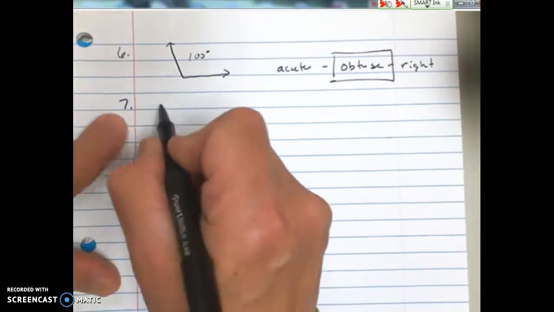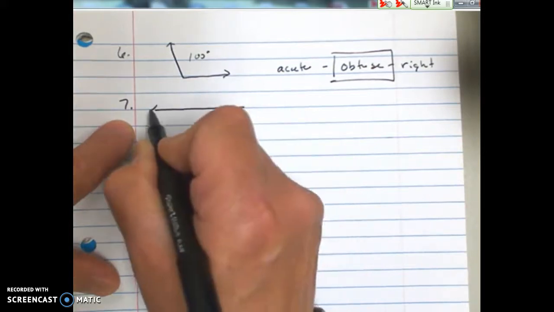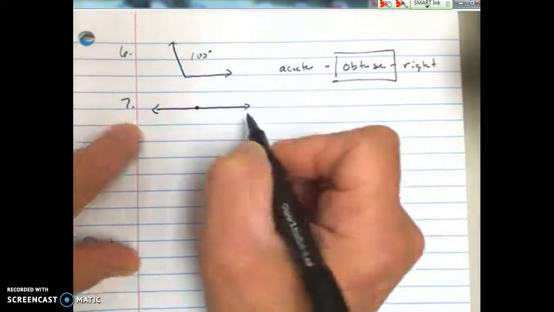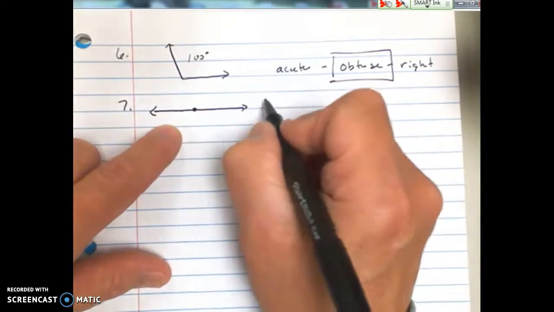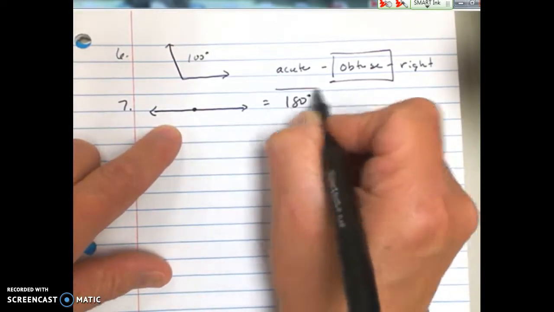Number 7, a straight angle has a measurement of how many degrees? Well, let's draw a picture of a straight angle, which is equal to 180 degrees. Kind of just gave you that answer right there.